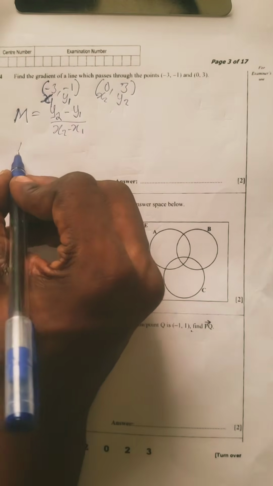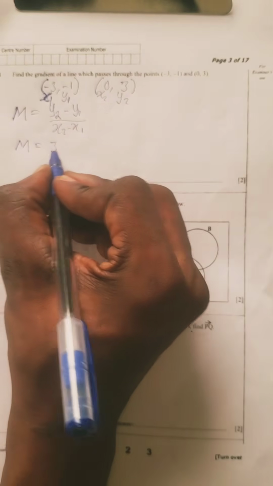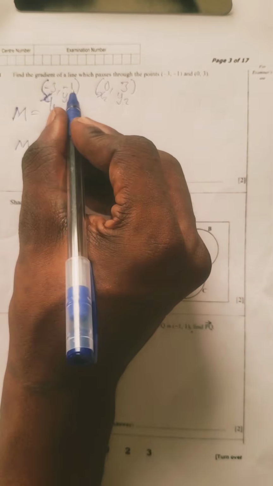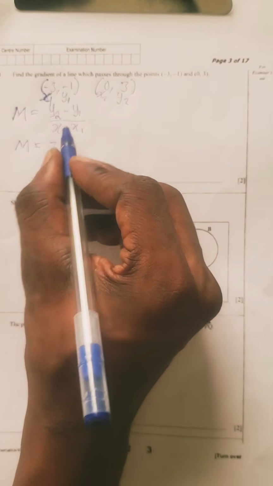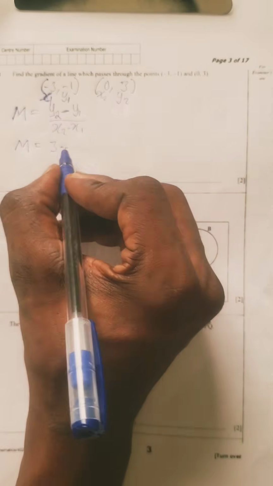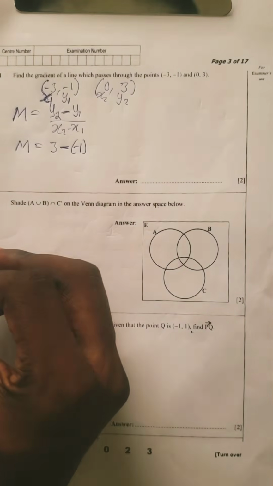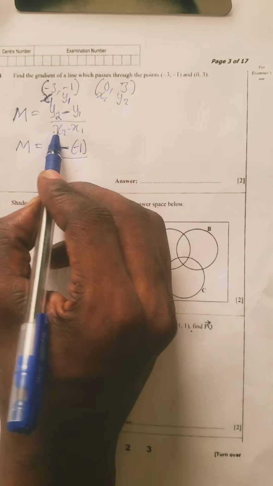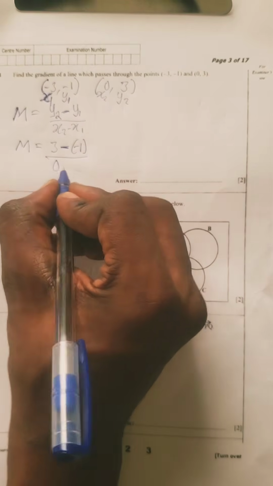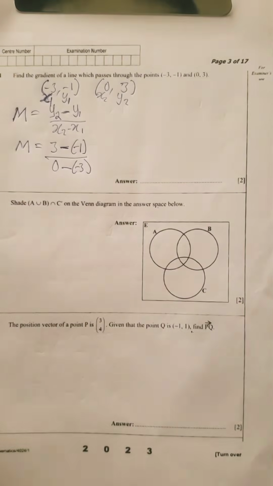replace here. So we are going to have our gradient m is equal to y2 here is 3, minus y1 here is negative 1. So in the formula we have negative, and the value is also negative, so you put it in brackets like this, over x2 is 0 here, minus x1 is also negative, so you say minus negative 3.